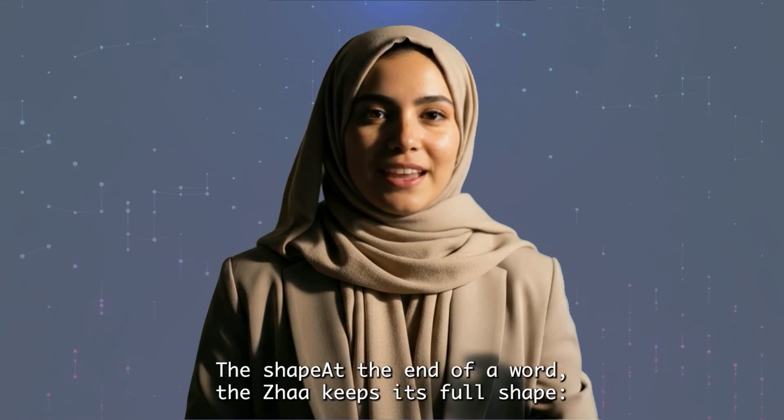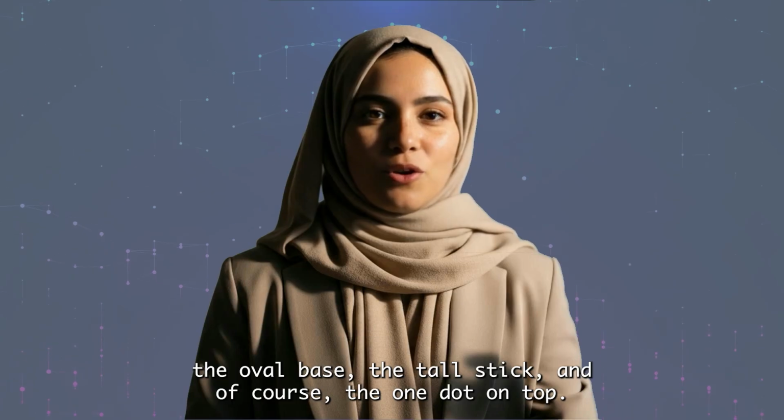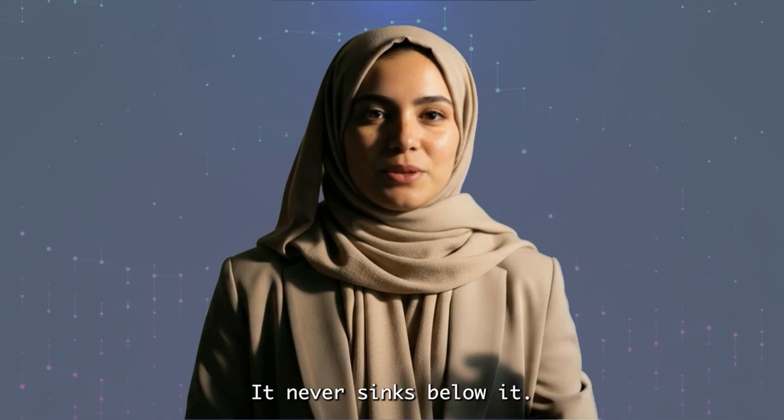The shape. At the end of a word, the dha keeps its full shape, the oval base, the tall stick, and of course the one dot on top. It sits completely on the line. It never sinks below it.